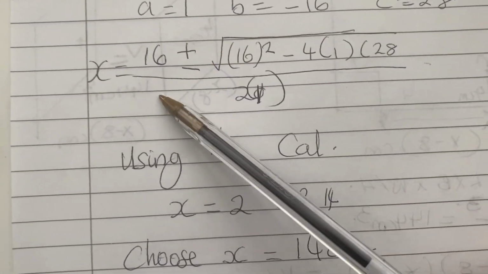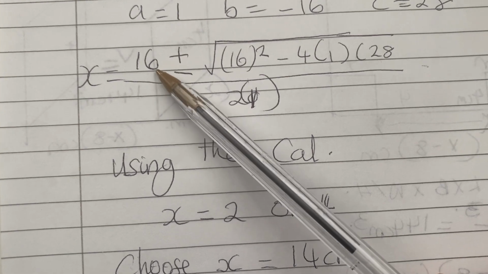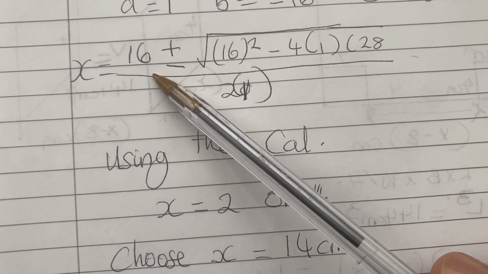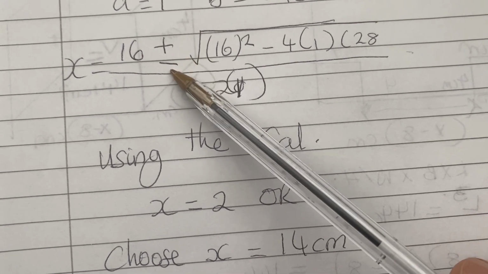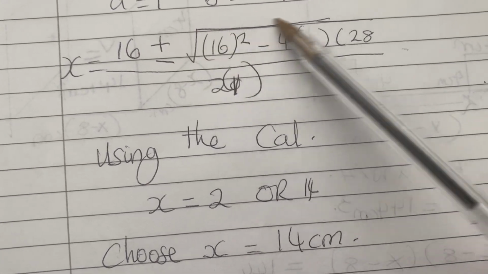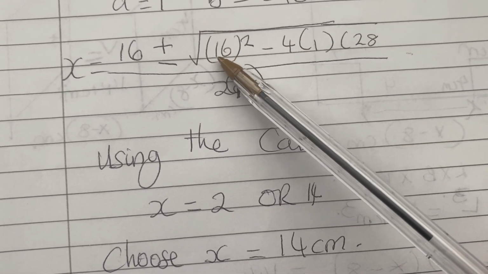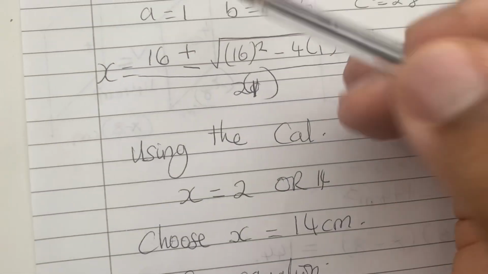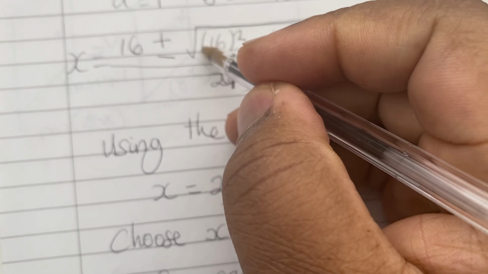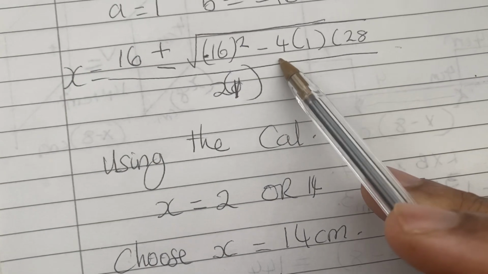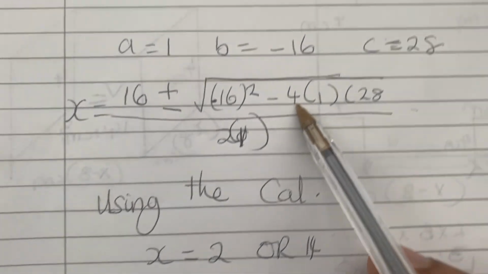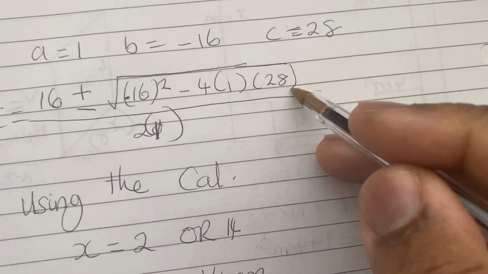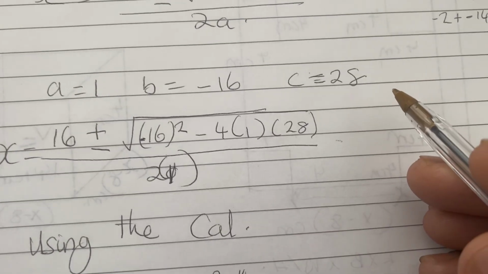So putting in the quadratic formula, minus b, that is 16, plus or minus the square root of b squared, so minus 16 all squared, minus 4, a is 1, c is 28.